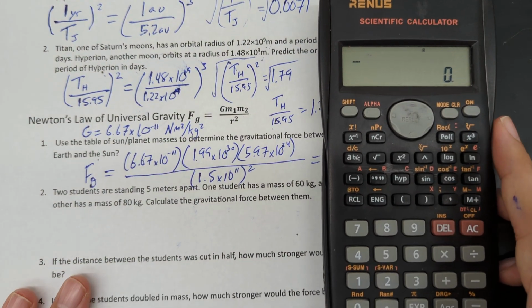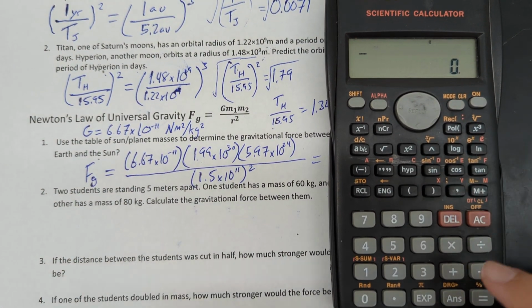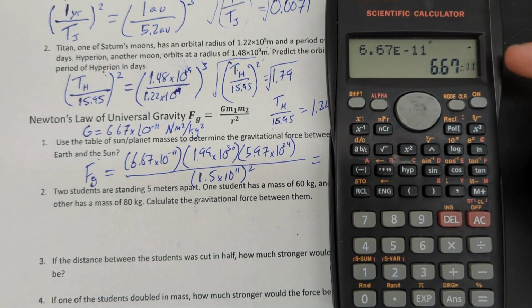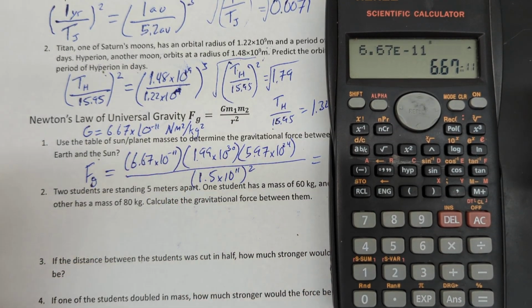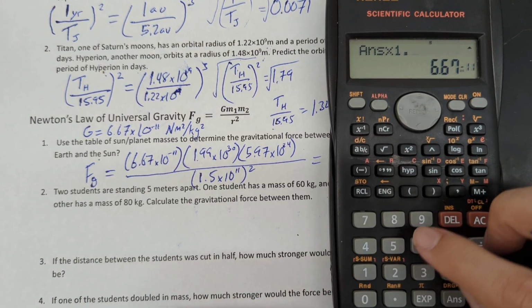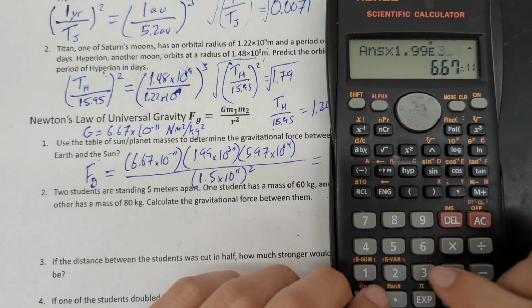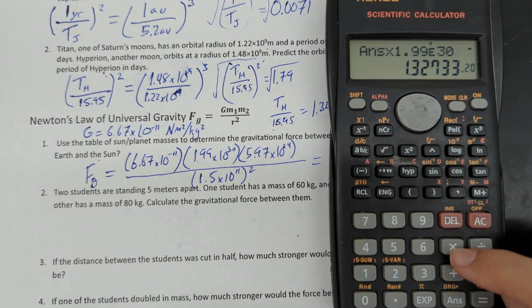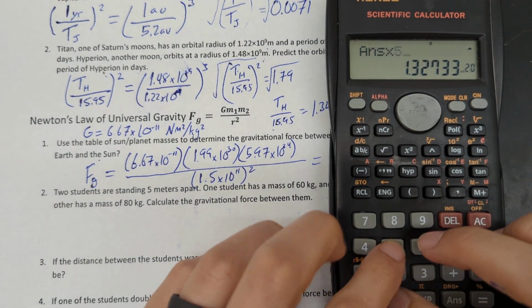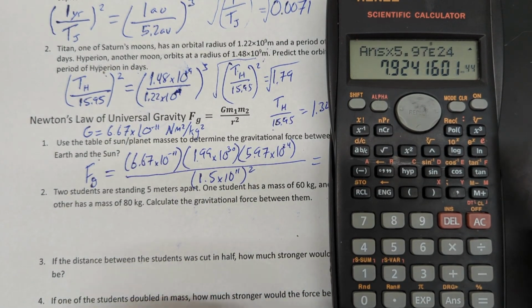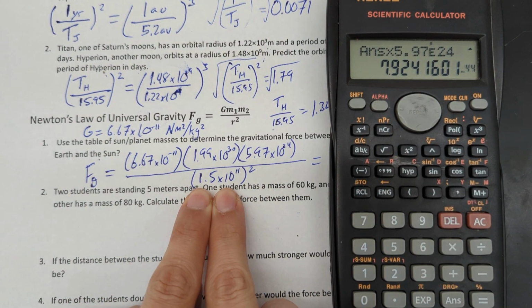All right, so when you see me do it, we are going to just start with big G. And I like pushing equals every time I do a number in scientific notation. It's a good habit to push equals. We are going to multiply that by the mass of the Sun, 1.99 E30. And we got to multiply it by the mass of Earth, so times 5.97 E24. Then we got to divide it by radius squared.